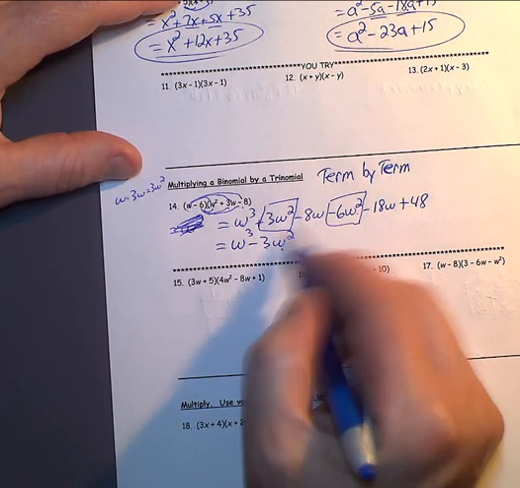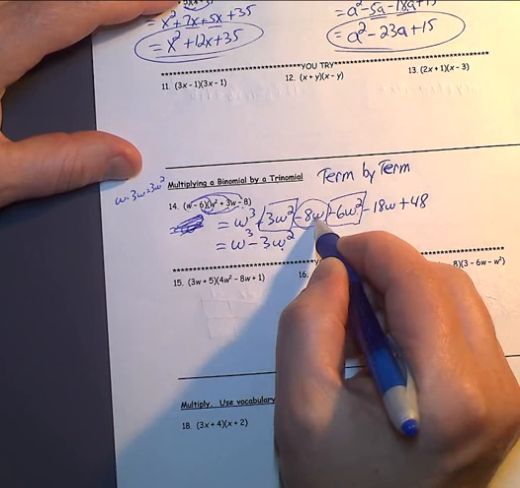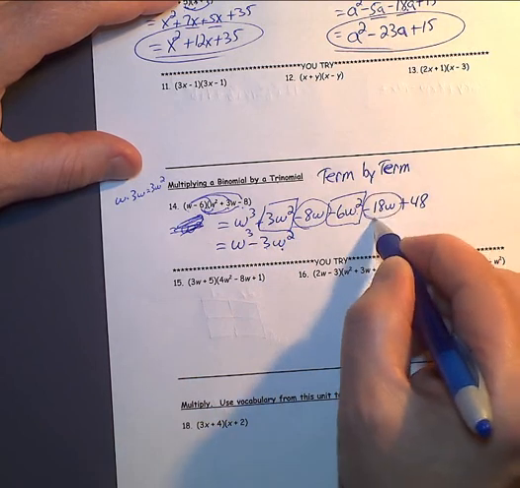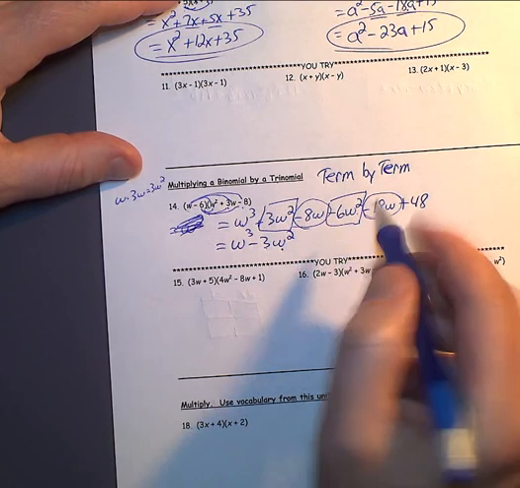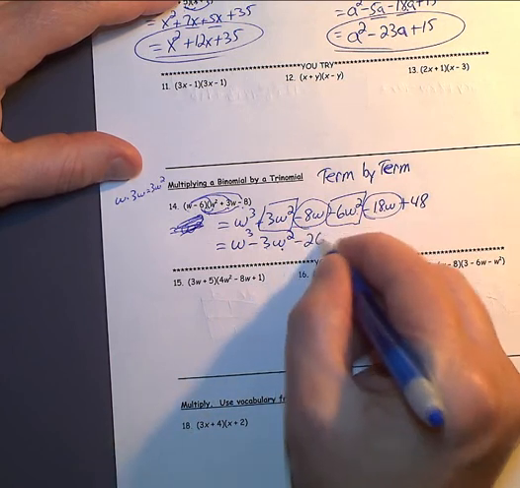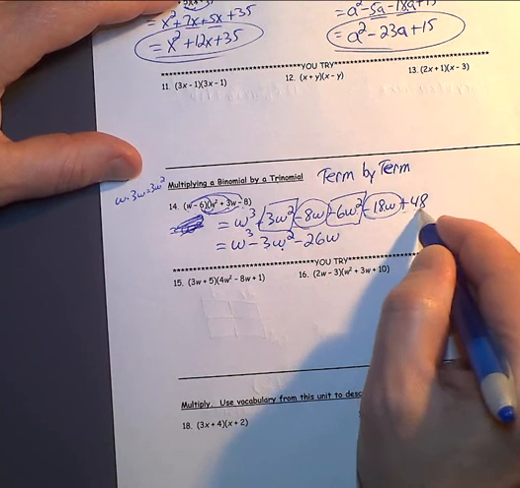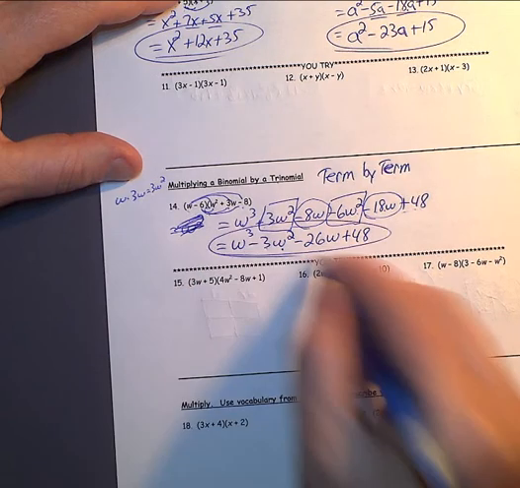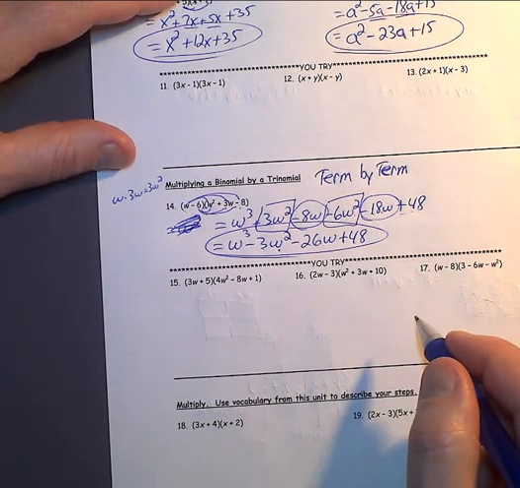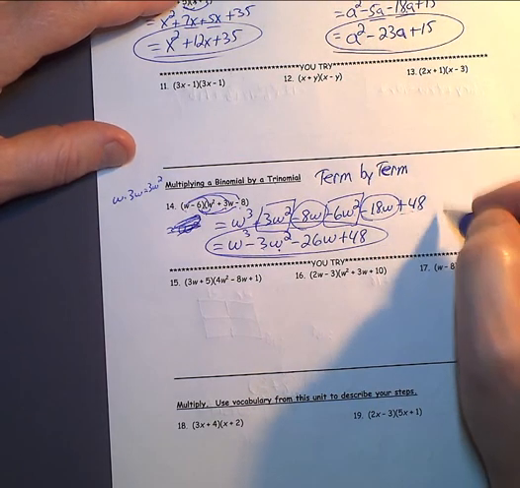Let's see, my w's are next. I'm going to circle these. I got negative 8w, negative 18w. So negative 8 minus 18 gives me a negative 26w. And constants, I only have 48 there, so positive 48. Do it just like that. Okay? Remind me, we'll show you how to do this vertically in class tomorrow.